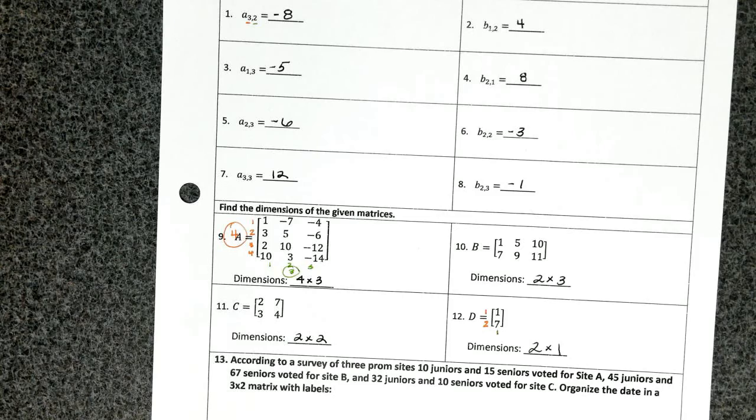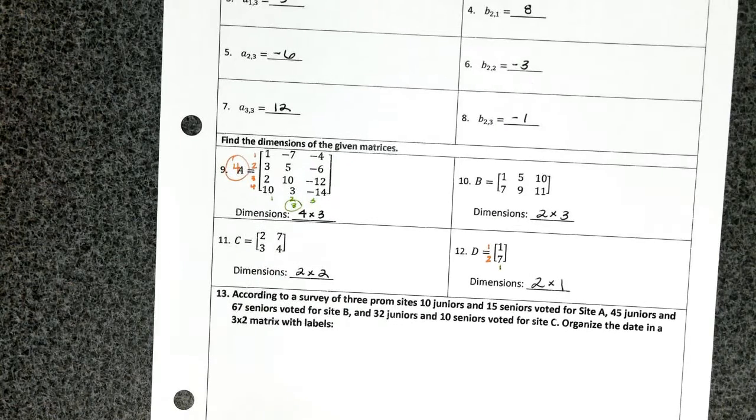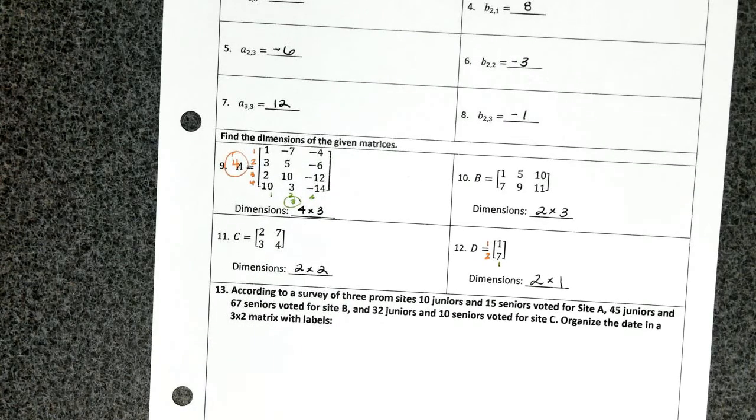Next one, it says, according to a survey of 3 prom sites, 10 juniors and 15 seniors voted for Site A. 45 juniors and 67 seniors voted for Site B. 32 juniors and 10 seniors voted for Site C. Organize the data into a 3x2 matrix with labels. Go ahead and do that now. Okay? A 3x2 matrix. So we want 3 rows, 2 columns.